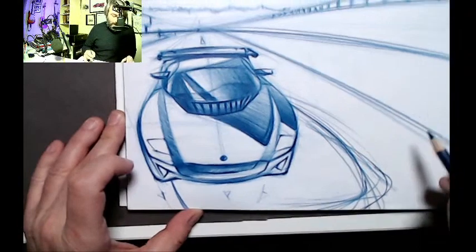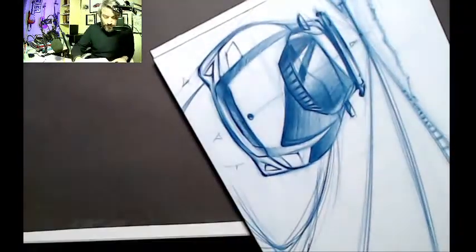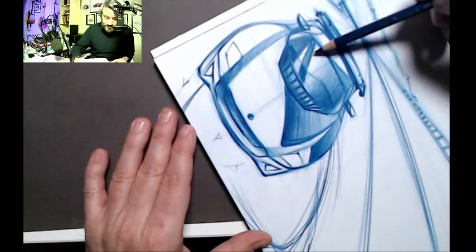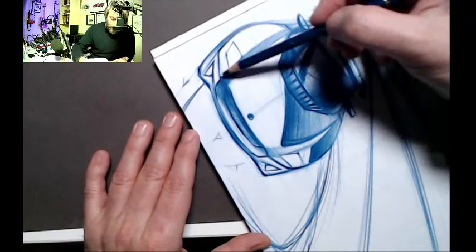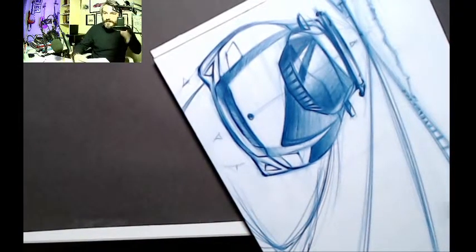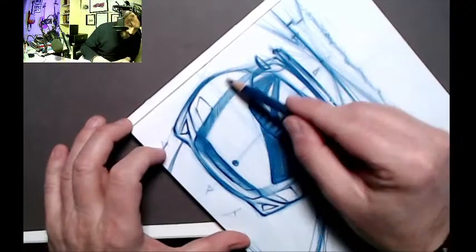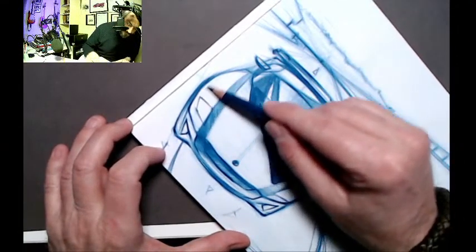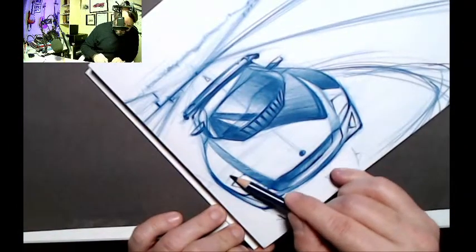Okay, now we have to do what we did on the windshield in terms of core, going from dark to light. We have to do it here, and we have to do it here. So let's do it. I better do like this.